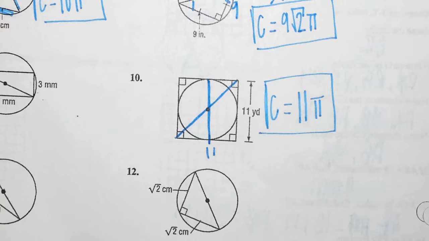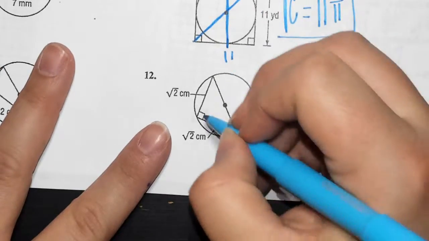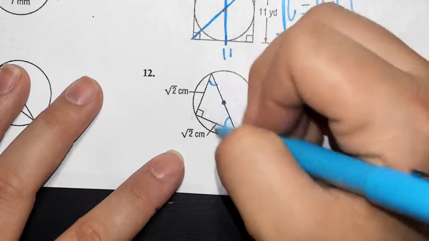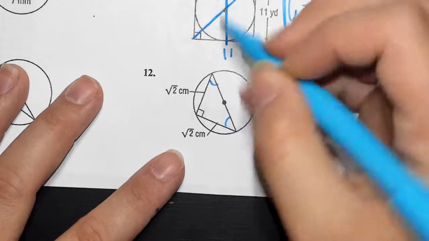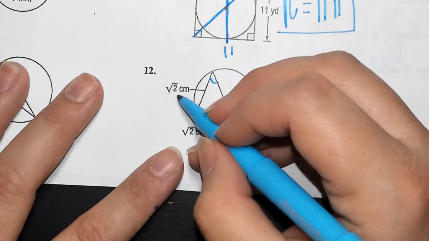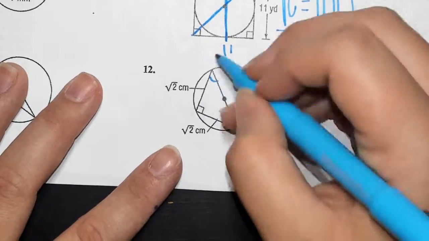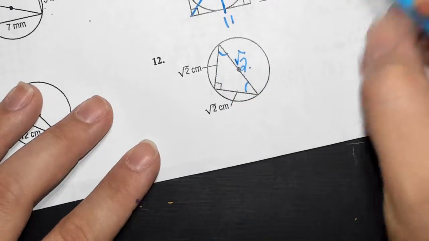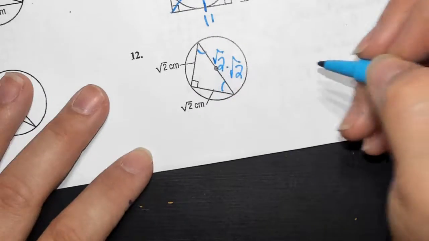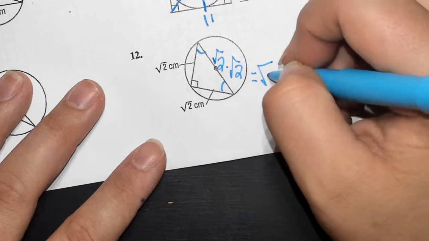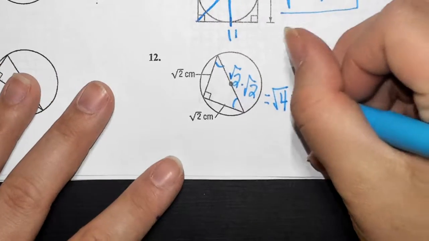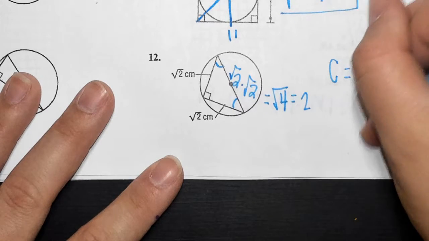AJ, wake him up. 12. This is another 90, 45, 45. So if I'm finding the diameter, the hypotenuse, I have to do square root of 2 times square root of 2, which is the square root of 4, which simplifies to 2. So your circumference is 2 pi.